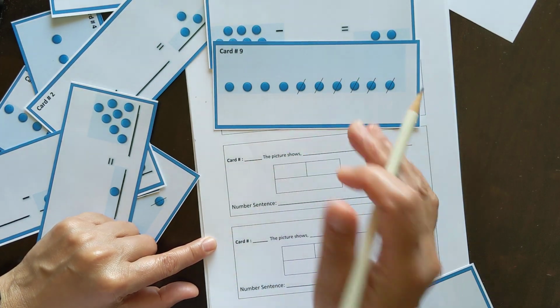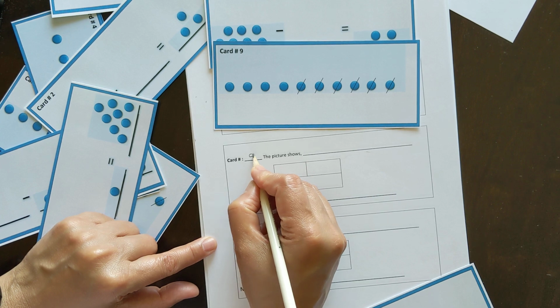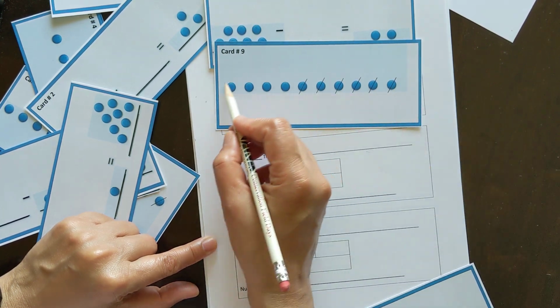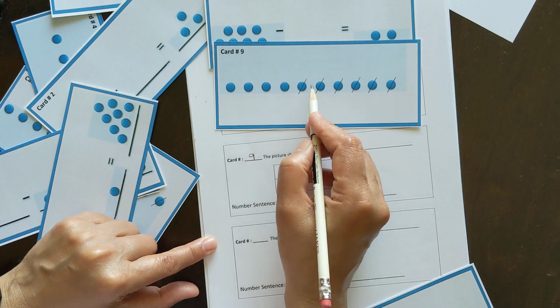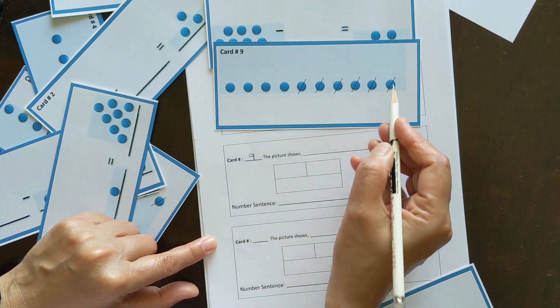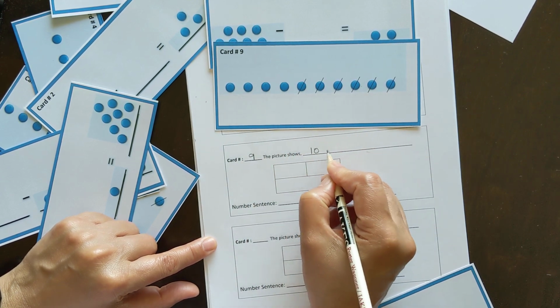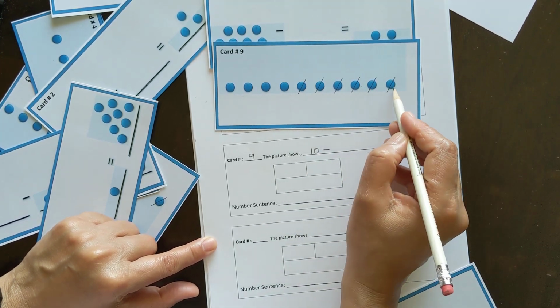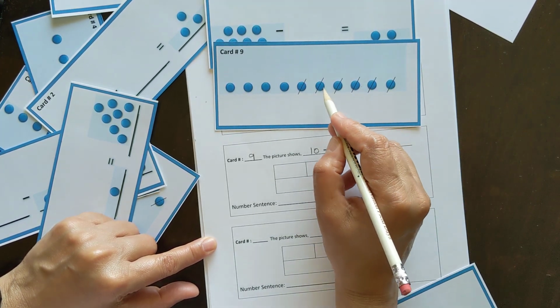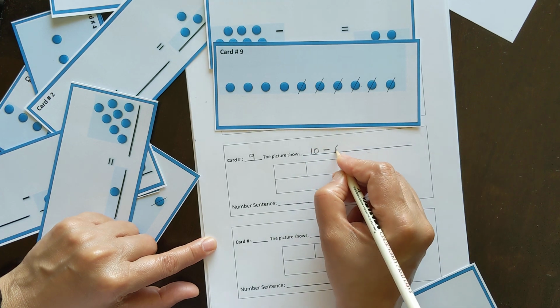And here card number 9, total is given, 1, 2, 3, 4, 5, 6, 7, 8, 9, 10. 10 is the total, minus the crossed out dots: 1, 2, 3, 4, 5, 6 of them are crossed out.